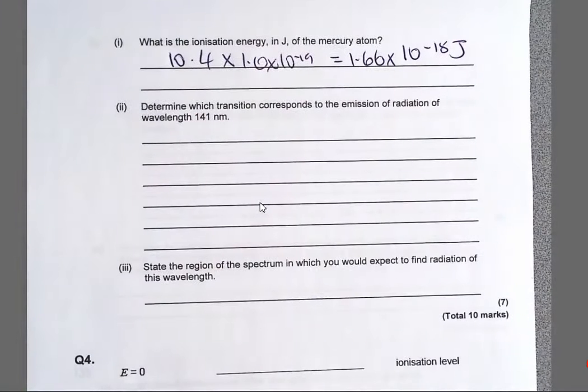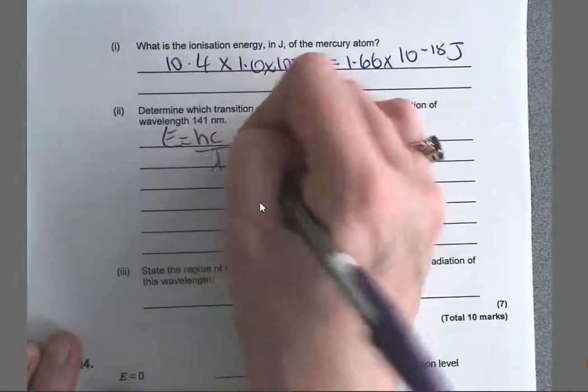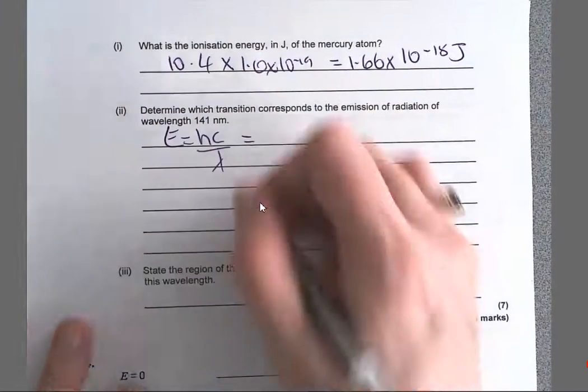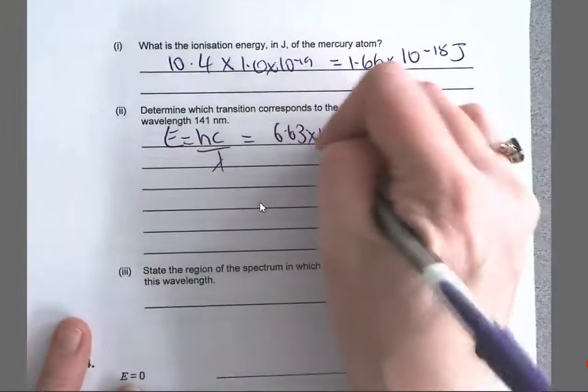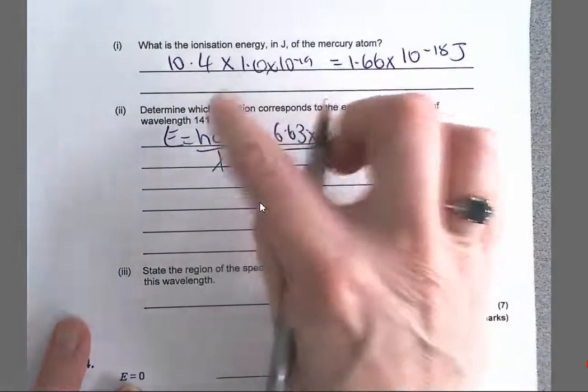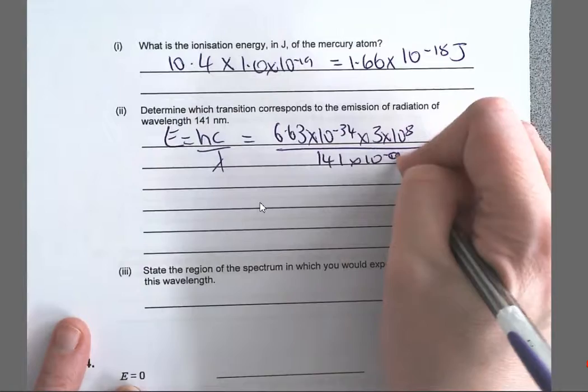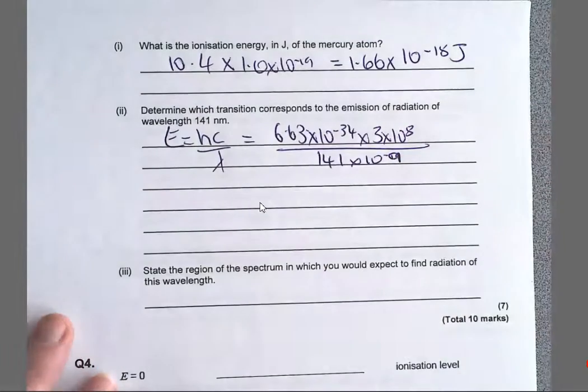Determine which transition corresponds to an emission of radiation of wavelength 141 nanometers. So I need to work out how much energy that is with the wavelength equation. So it's 6.63 times 10 to the minus 34 times 3 times 10 to the 8 over this wavelength, 141 times 10 to the minus 9 meters.